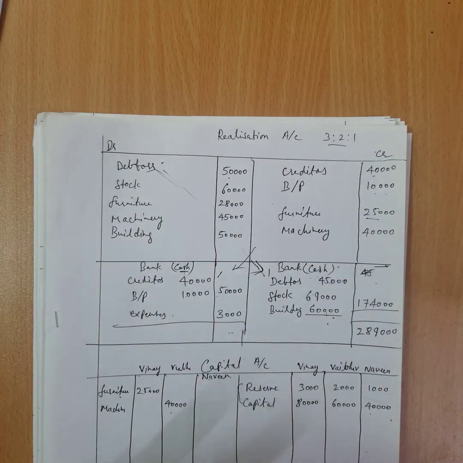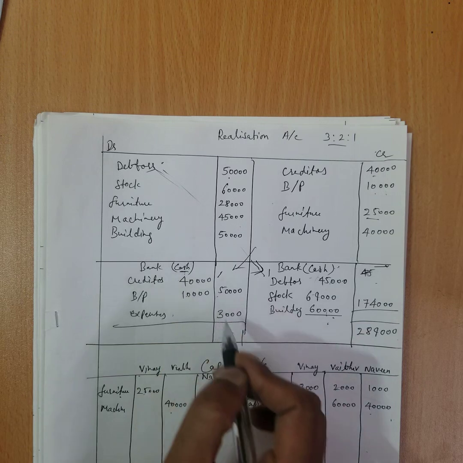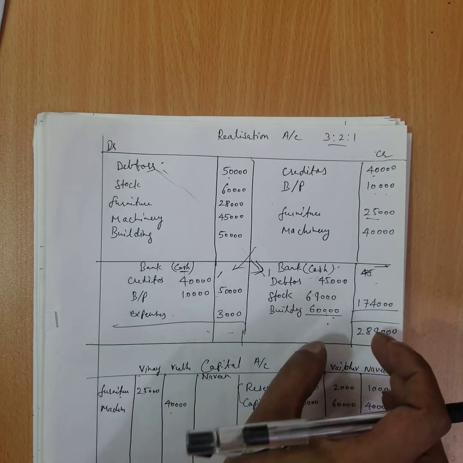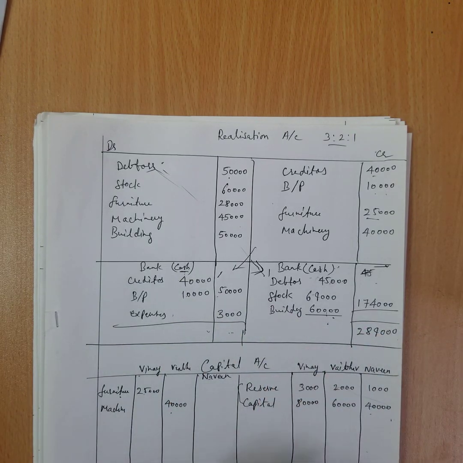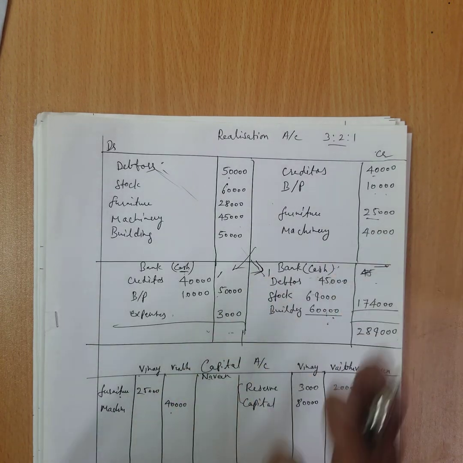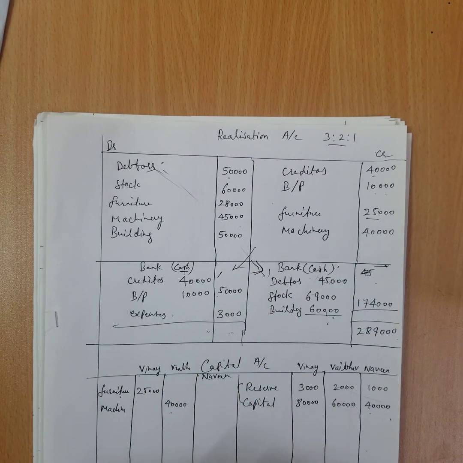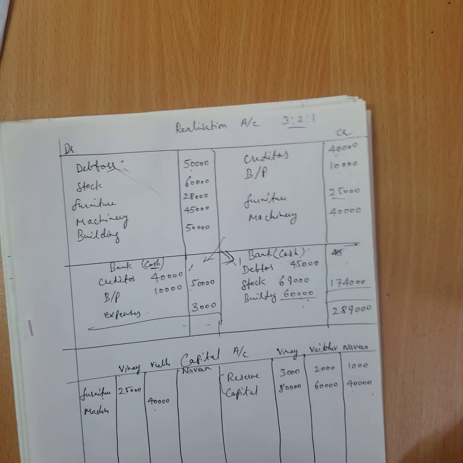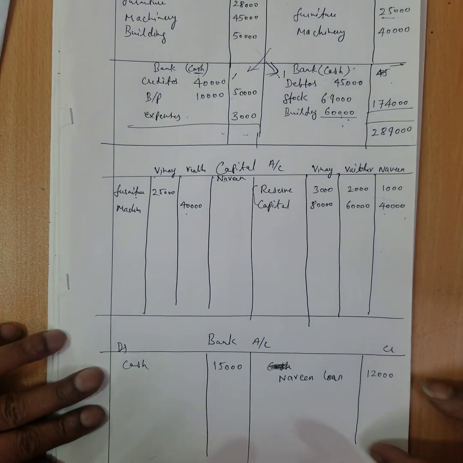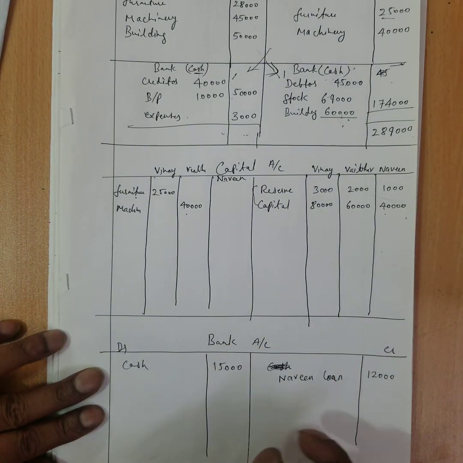This is, the dissolution is over. Now only posting. If dissolution profit comes, it will go this side. If dissolution loss comes, it will go this side. And we'll give all the money to the capital account. Which all the money we get here will go to the capital account on this side. That will go to the bank account. From the bank, all the payables and other payables, we'll pay to them.